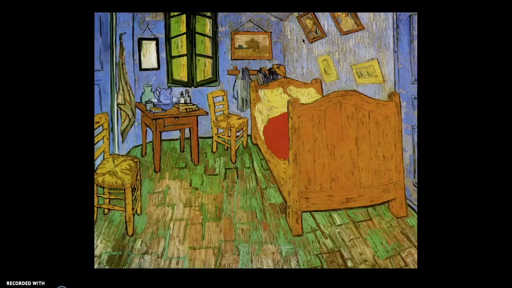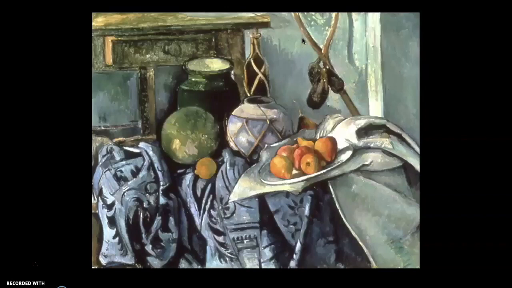Can you spot the complementary opposites in this one? The wood of the bed looks pretty much orange, and the walls are painted blue. The floor is mainly green with some red in the bedding. Another example, the fruit has some reds, they have some yellows, and the surrounding part of the still life has greens, violets, and blues, complementary opposites of yellows, reds, and oranges.